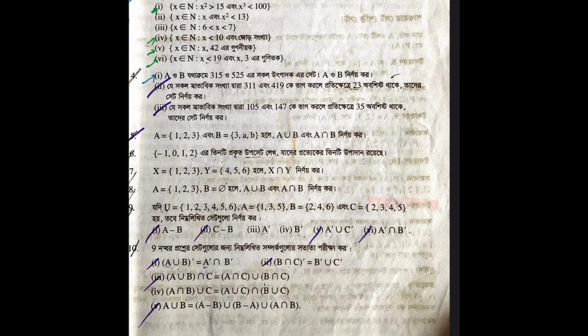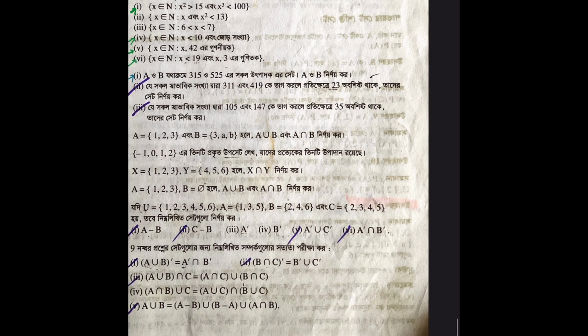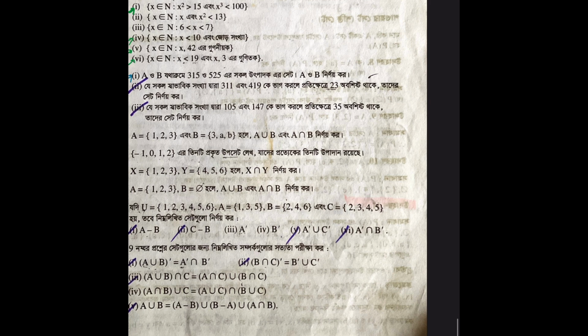Now, for this problem, we're told that A and B are the sets of all the factors of 315 and 512 respectively. And now we have to determine A and B. So let's say for 315, A is equal to the set of all the factors of 315.